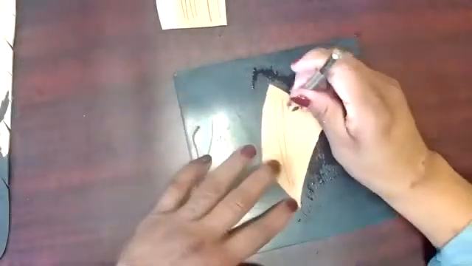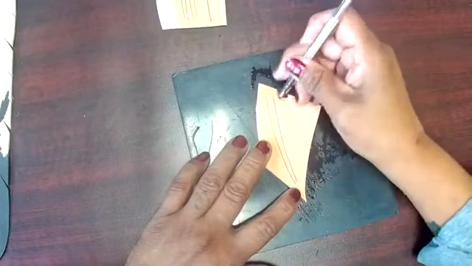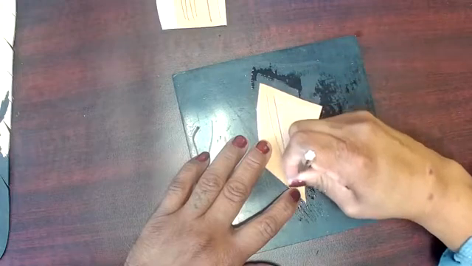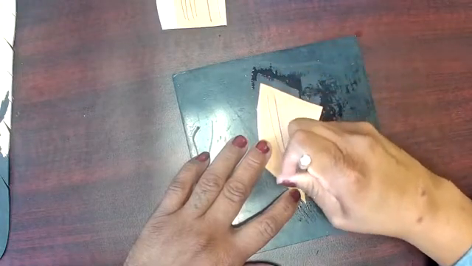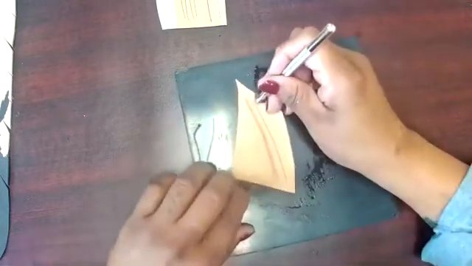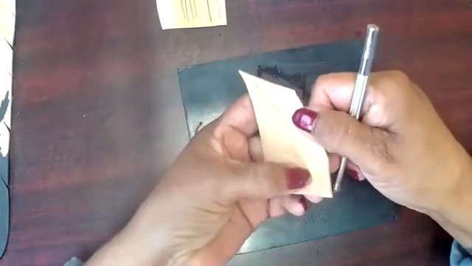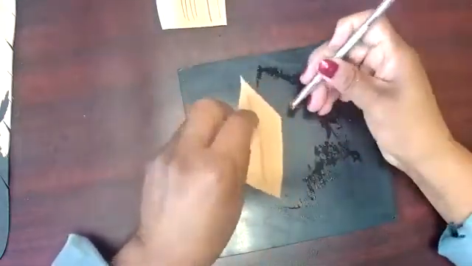Once you bring that down, you can go over 2 or 3 times, kind of trying to give that raise to that quill that we're trying to create. And then just turn it around. As you can see, you kind of have flattened that leather out and away from that quill. And we're going to do the same thing on the other side.